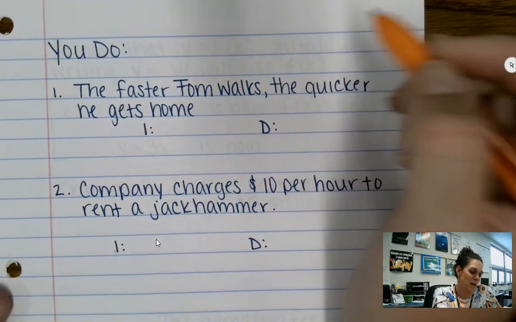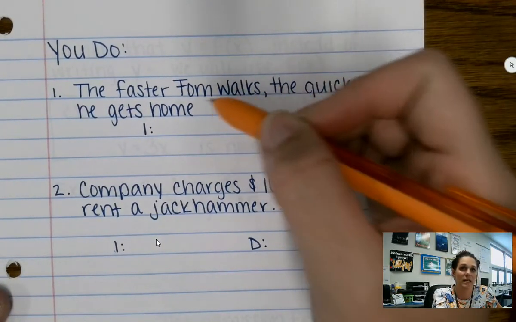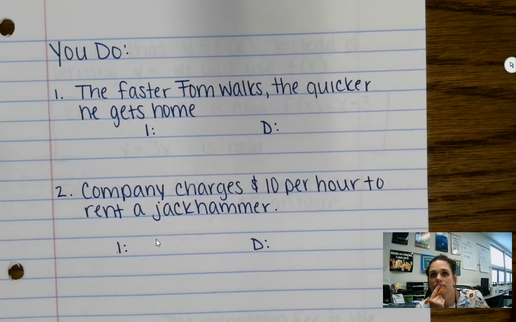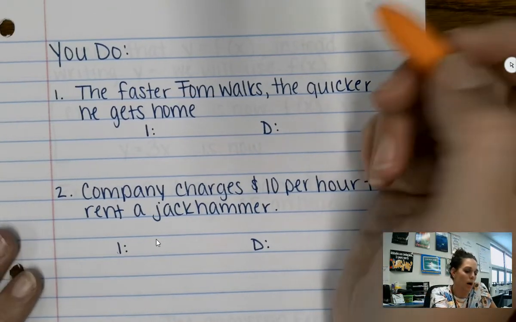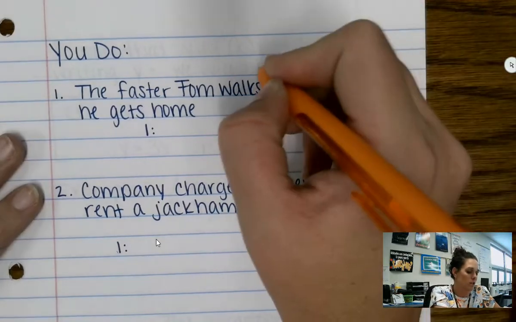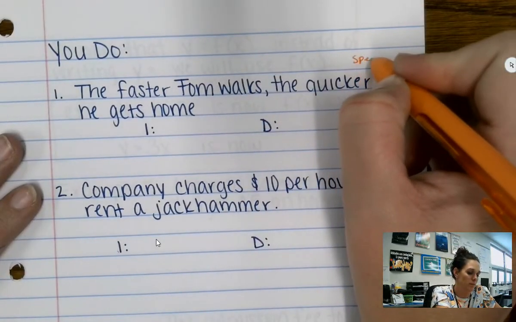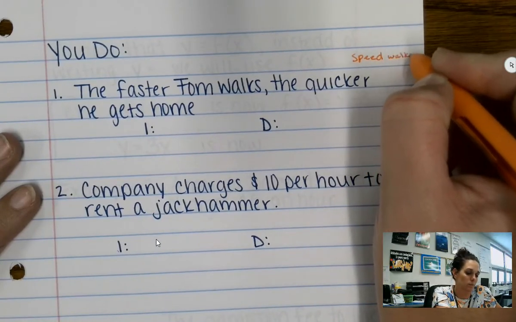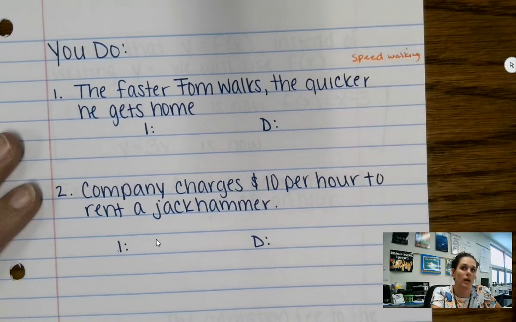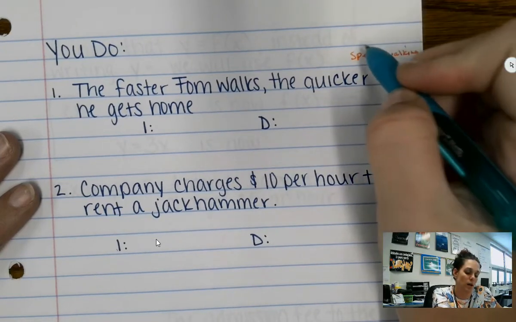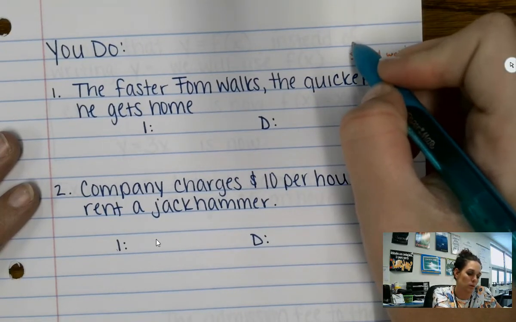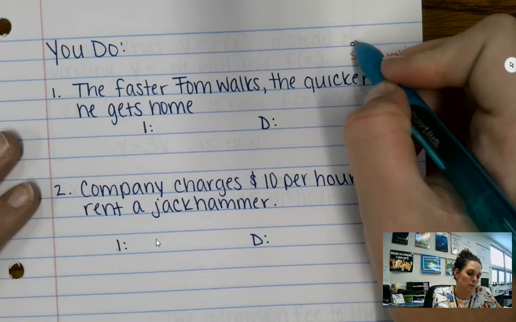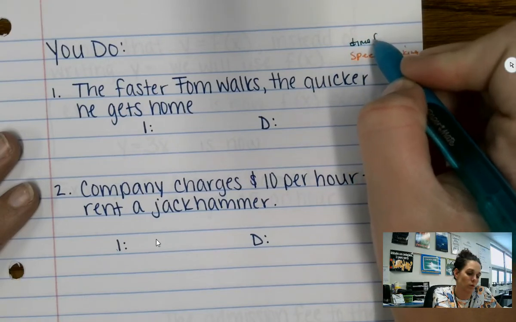So the faster Tom walks, the quicker he gets home. Is there anything I can circle? Faster he walks, the quicker he gets home. Well, I can say that we are talking about the speed that he's walking. And I can also say that we are talking about the time to get home.